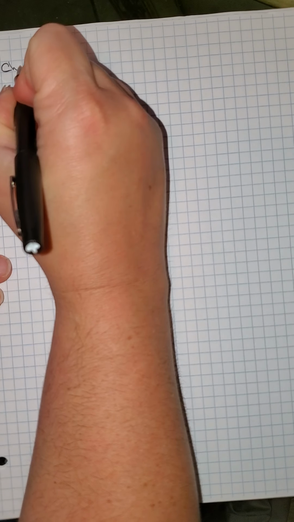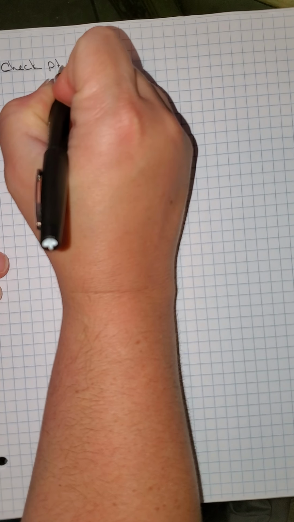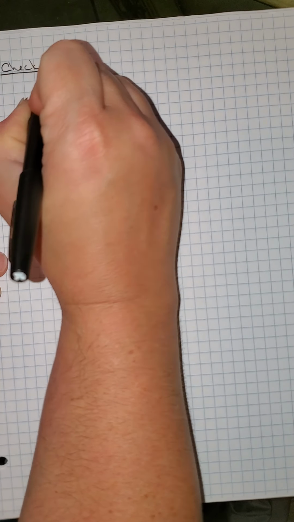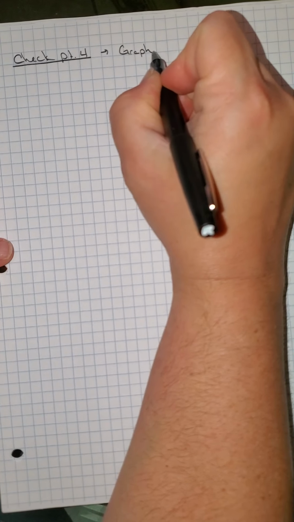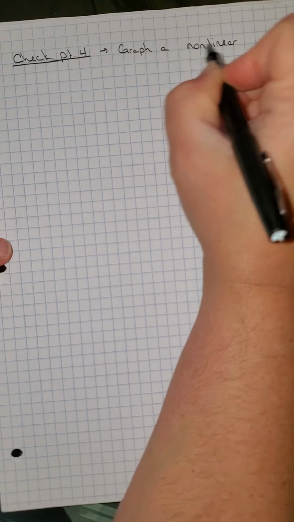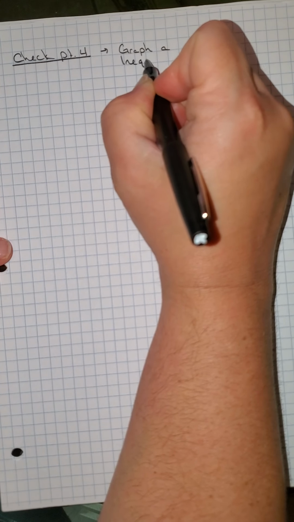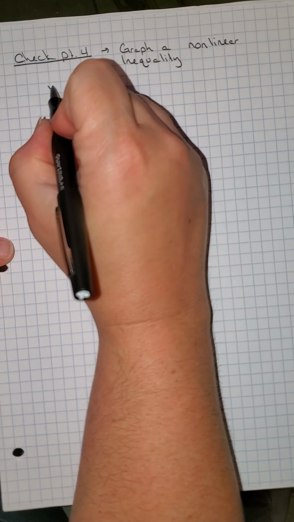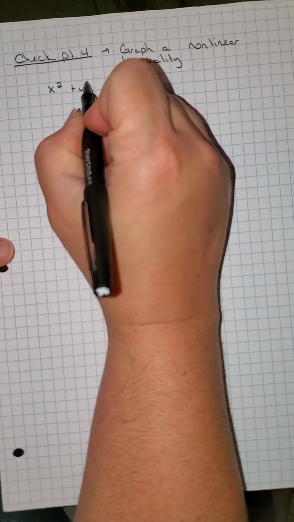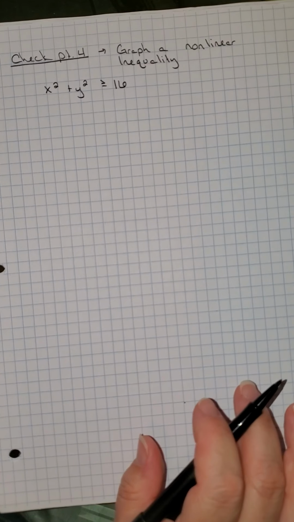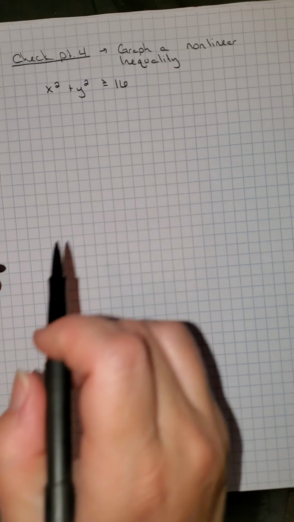Checkpoint 4, we're going to move away from lines a little bit. So checkpoint 4 is graphing a nonlinear inequality. We have x squared plus y squared is greater than or equal to 16. So x squared plus y squared greater than or equal to 16 is a circle.